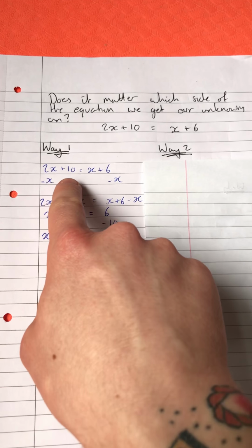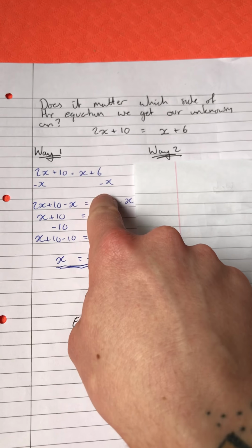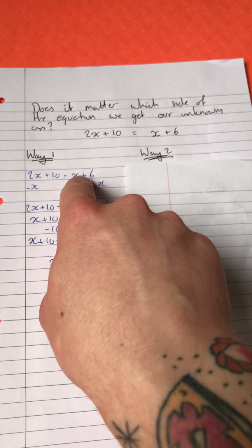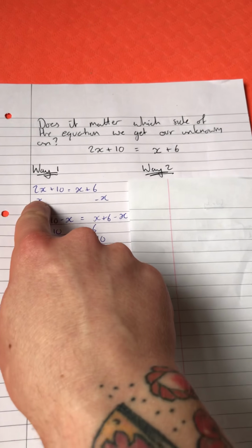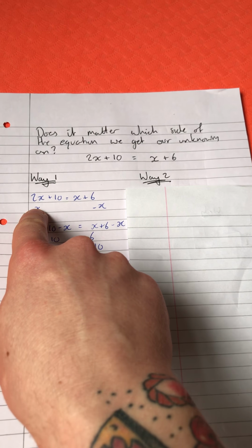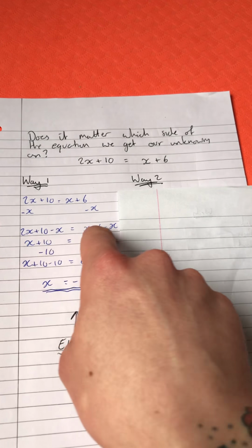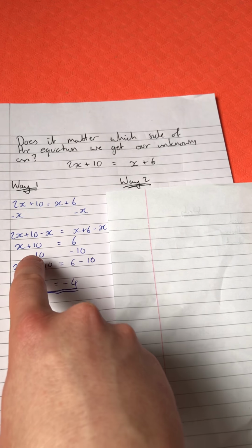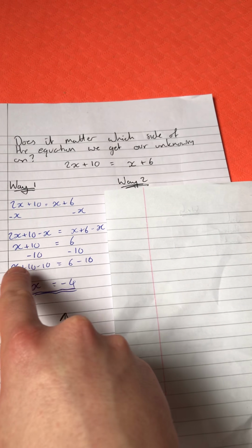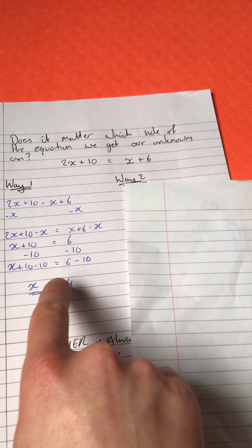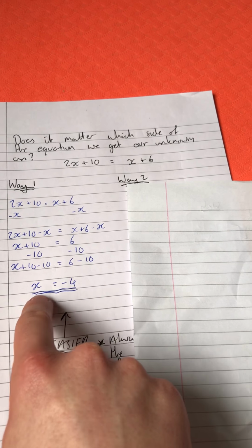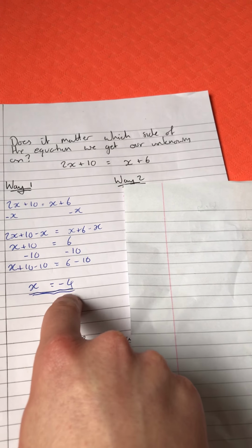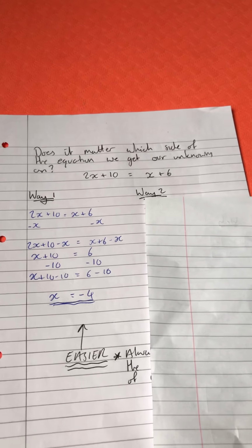You've got 2x plus 10 equals x plus 6. I'm going to get rid of x from this side of the equation to remove that, but I must do it to this side of the equation as well, otherwise it's not equal. This is what we end up with, and this is it tidied up. X plus 10 is equal to 6. Take 10 from both sides, we end up with this. X plus 10 take 10 is x. 6 take 10 is negative 4. So x must equal negative 4.